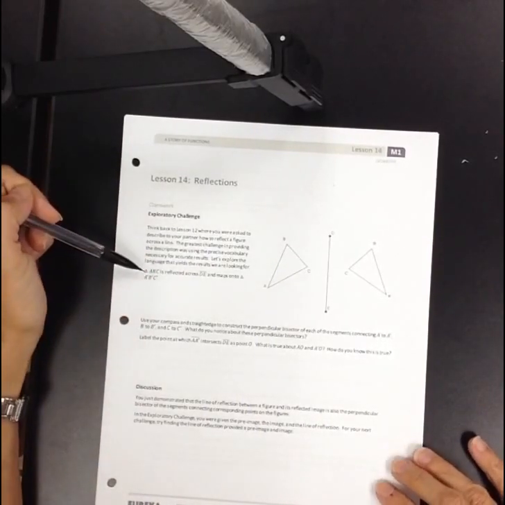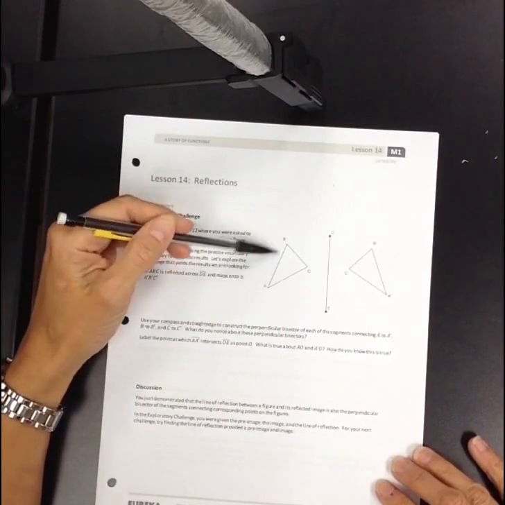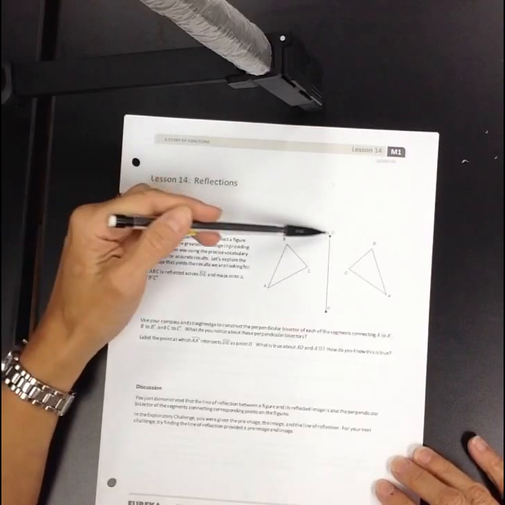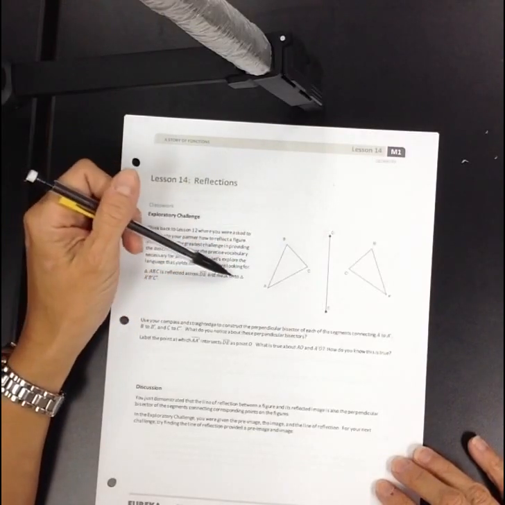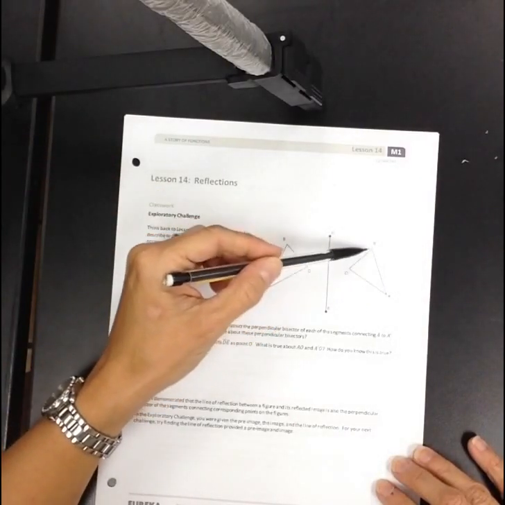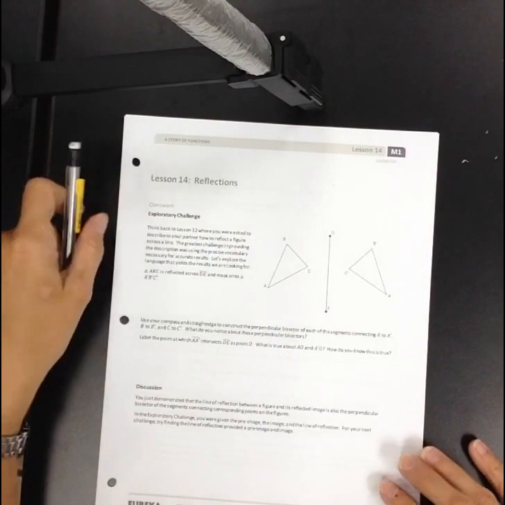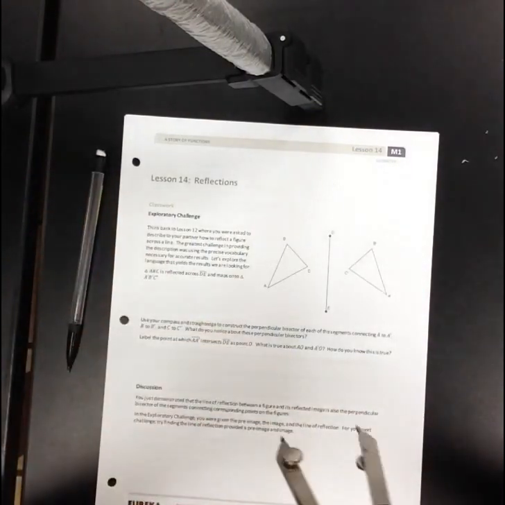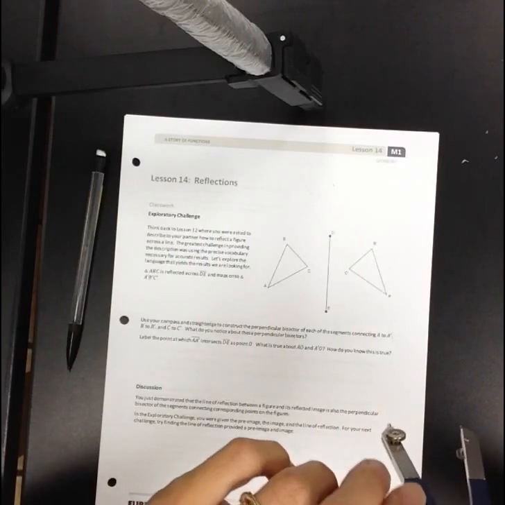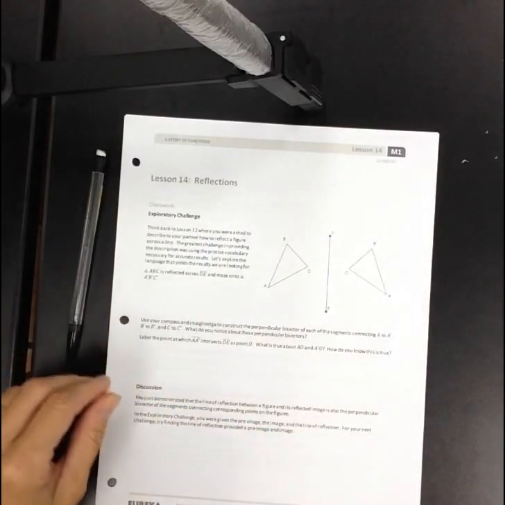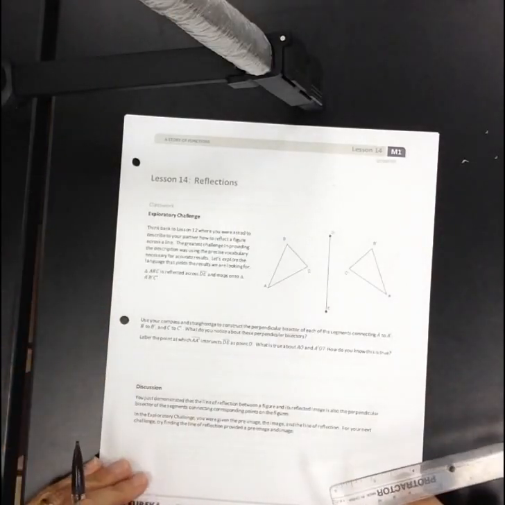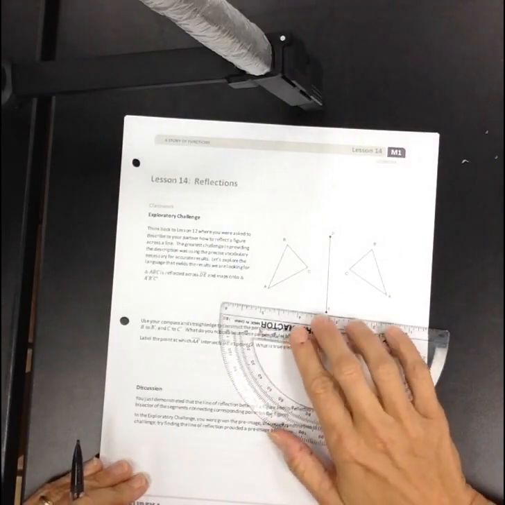So if I look here, I have triangle ABC, right here, ABC is reflected across segment DE and maps onto triangle A prime, B prime, C prime. So using your compass and straight edge to construct the perpendicular bisector of each of these segments connecting A to A prime, B to B prime, and C to C prime, what do you notice about these perpendicular bisectors?